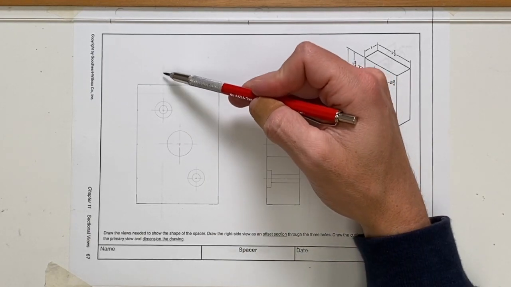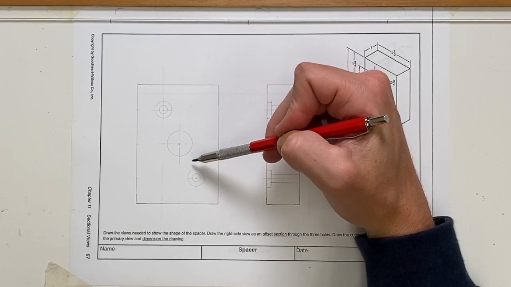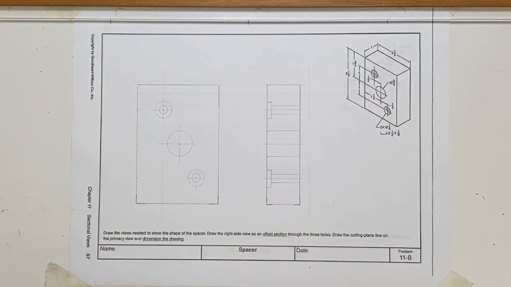Then I'd also have to draw my cutting plane line going through the center of all of these holes. Then the last step will be to dimension the drawing. But first, section lines and cutting plane line.